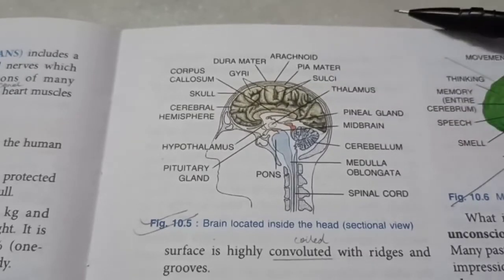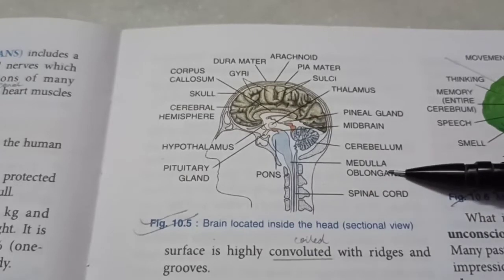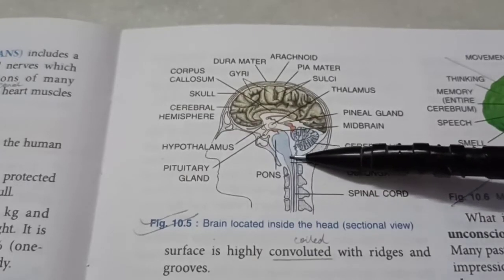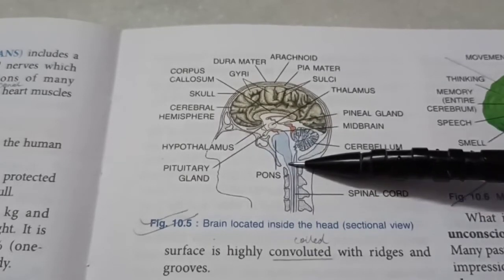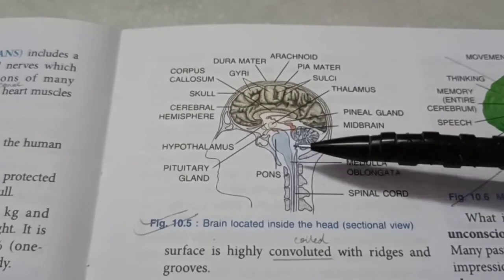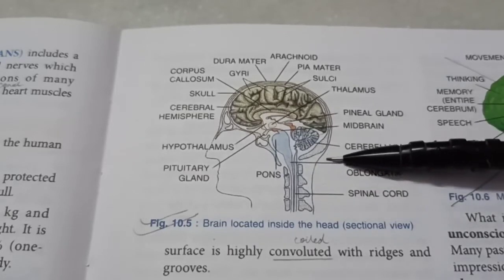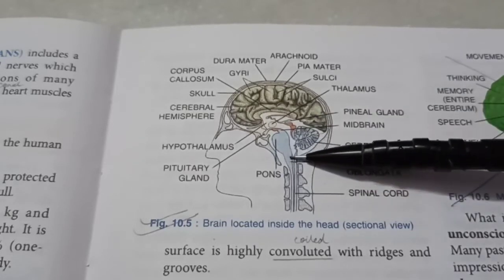important part of the brain is the medulla oblongata. If that is injured, then death is certain because it controls all the involuntary actions of our internal organs, heartbeat, breathing, etc. Even when we are asleep, it is active and it controls these activities.